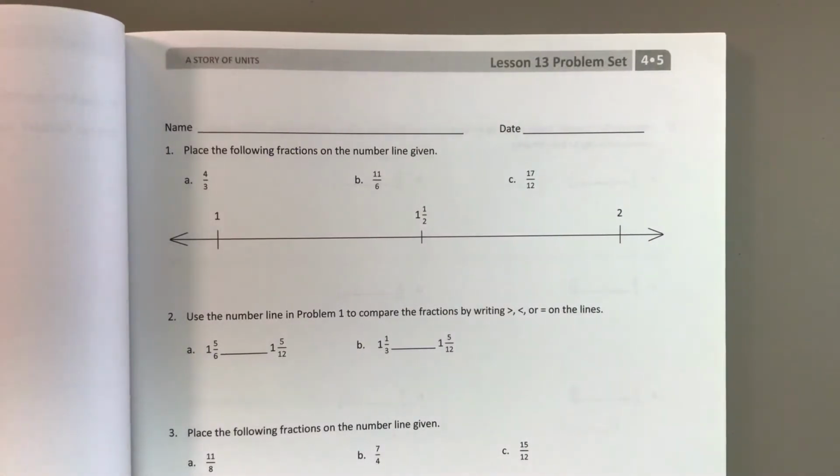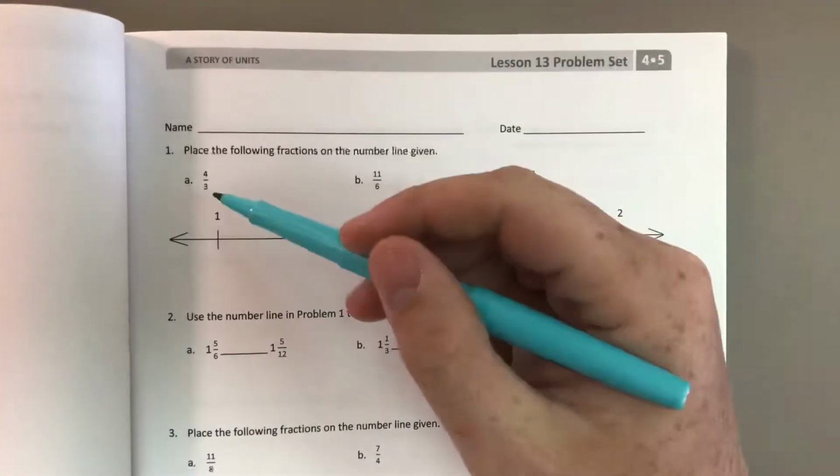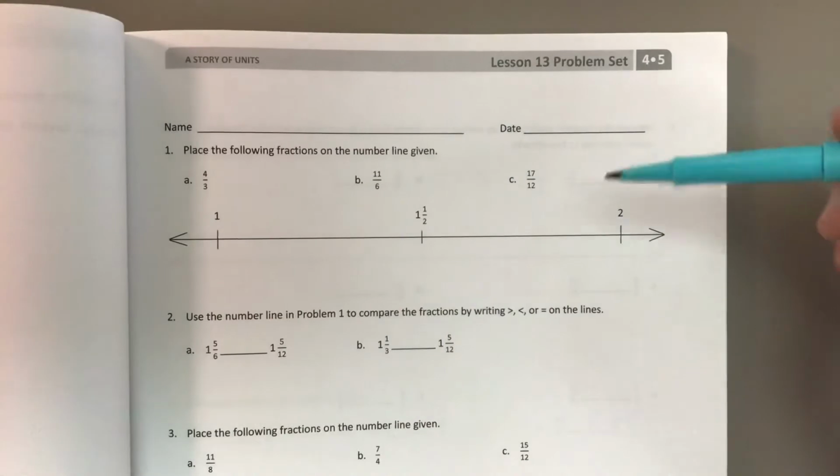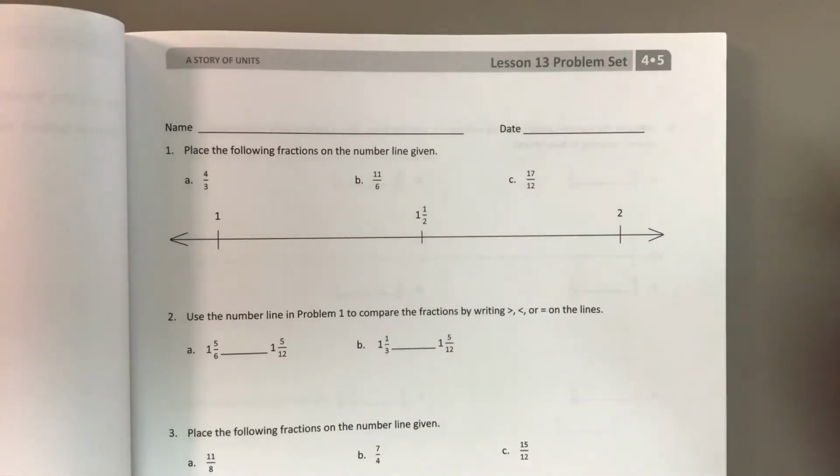For the Module 5 Lesson 13 problem set, I'm going to deviate a little bit from the standard plans when using a number line to identify the size of fractions. And really what we're trying to do is take these given fractions and put them on a number line so it makes sense.